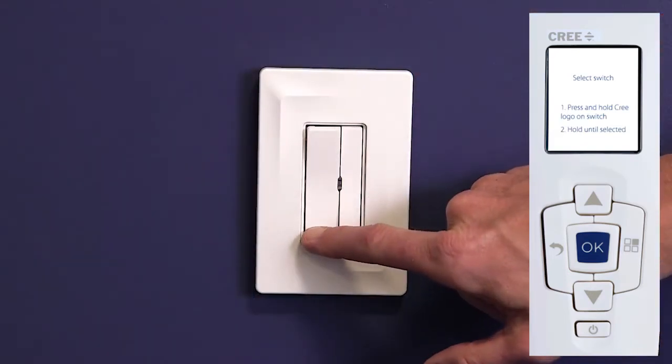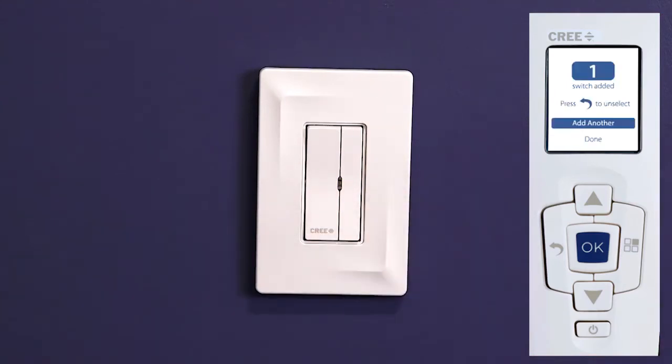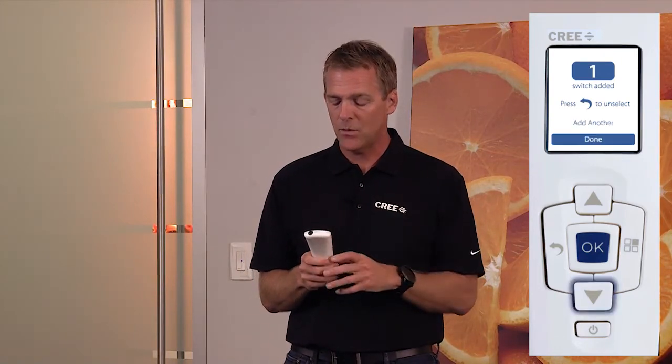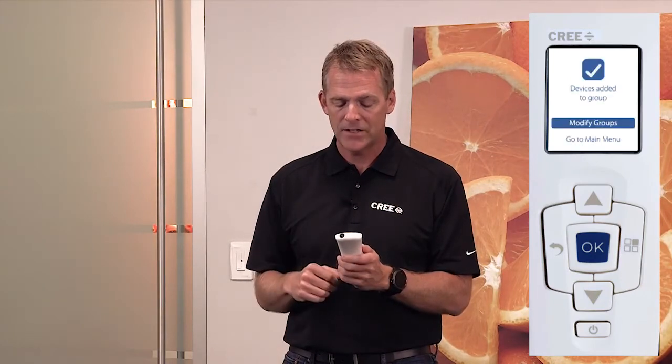Now in this scenario, my colleague on the other side of the room is going to add another switch. So I'm going to ask him to push that button, and he's going to press and hold it. Okay, and now that has been selected. The counter has gone up to 1. We don't want to add another, just that one. So we're going to hit done. And then the device has been added to the group.